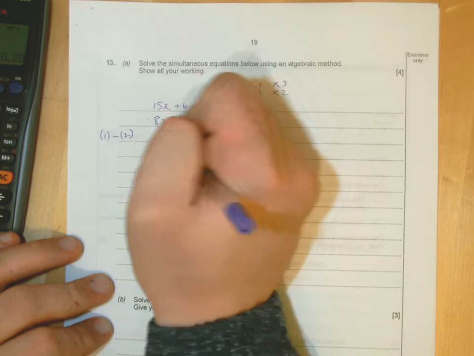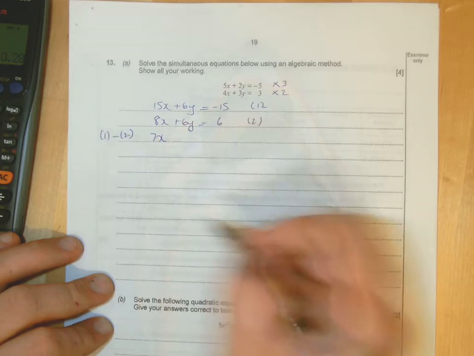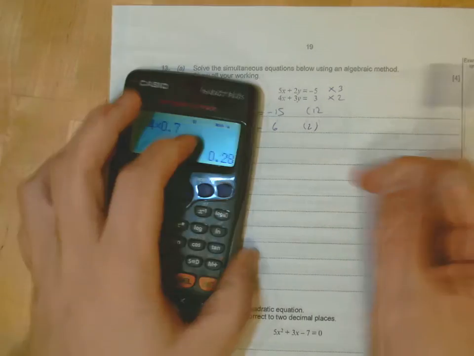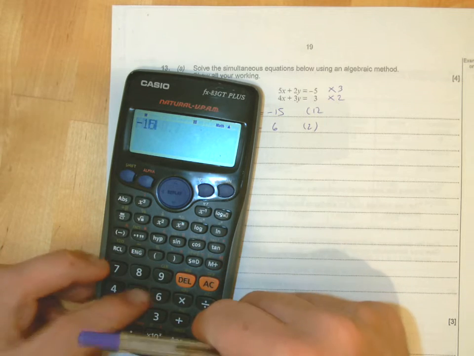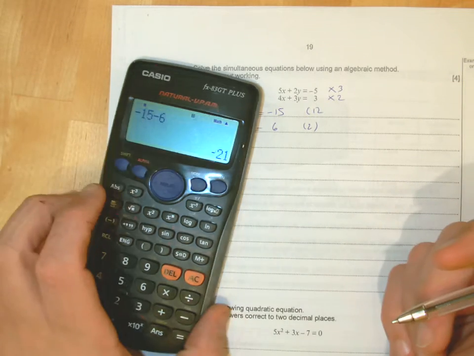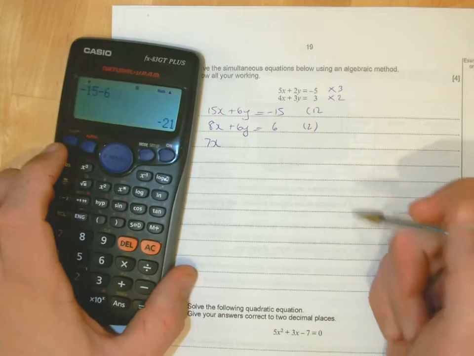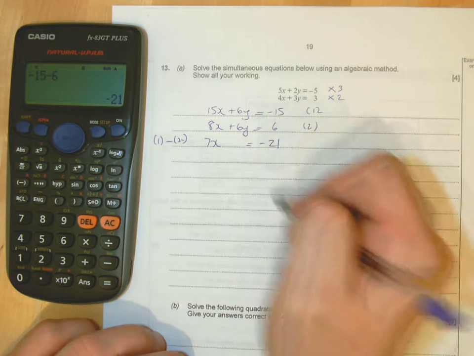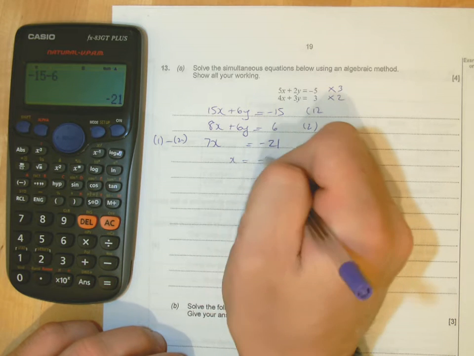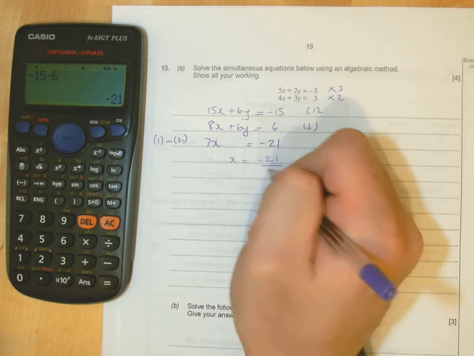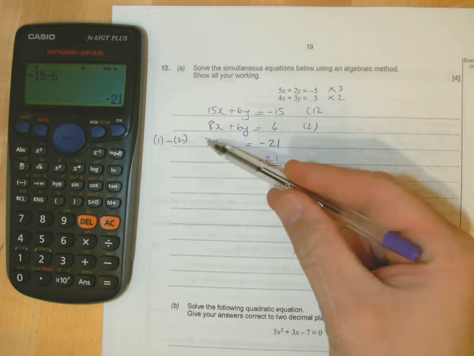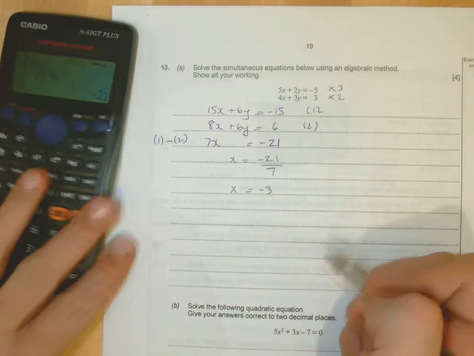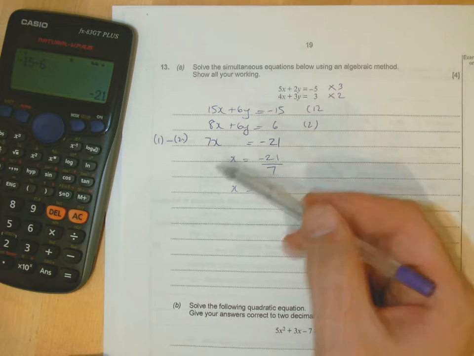15x take away 8x is 7x. 6y take away 6y is 0. And then minus 15 take away 6. Of course I'm going to just use my calculator just to double check. Okay, calculator paper, I don't want to be making silly mistakes. So minus 15 take away 6 is minus 21. And then to get x, I've just got to do minus 21 divide by 7. Okay, because you times them by 7 here, so take it over divide, and of course that comes out to be minus 3.